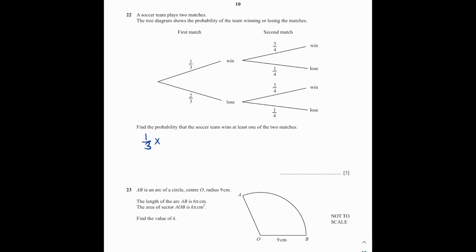So either we win and then we lose, or plus 1 over 3, win or lose, so times 1 over 4, plus 2 over 3 times we win, and we can't lose 2 matches. So that's the only probabilities that we can have.